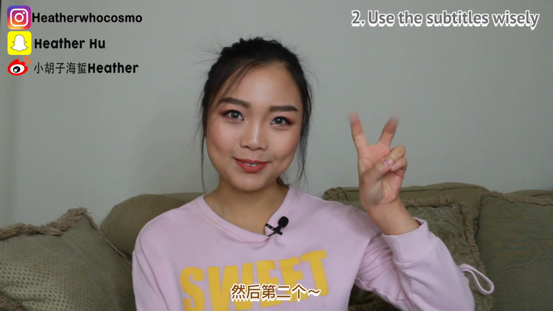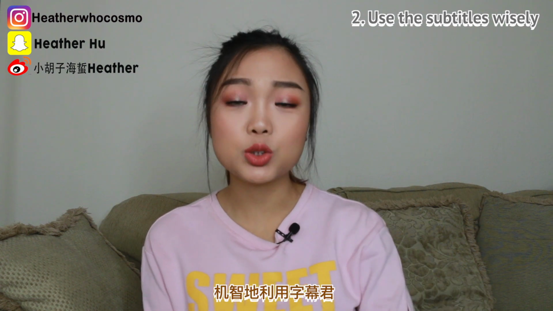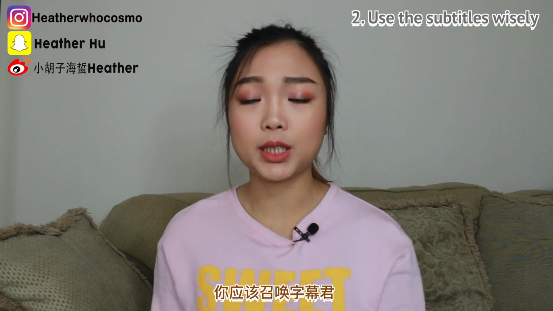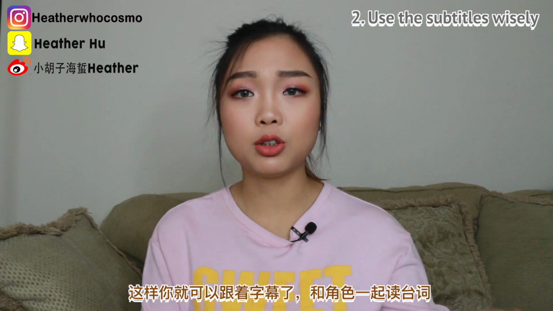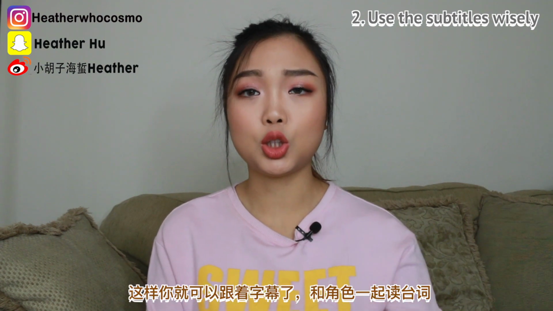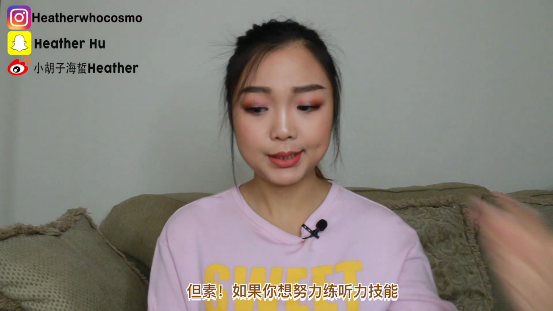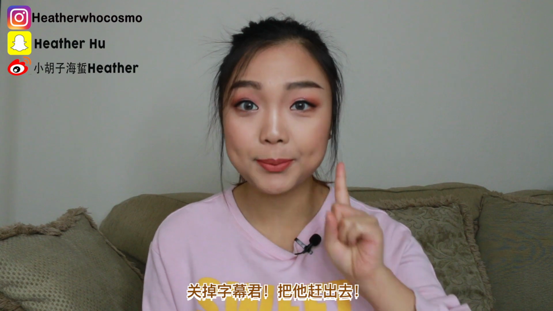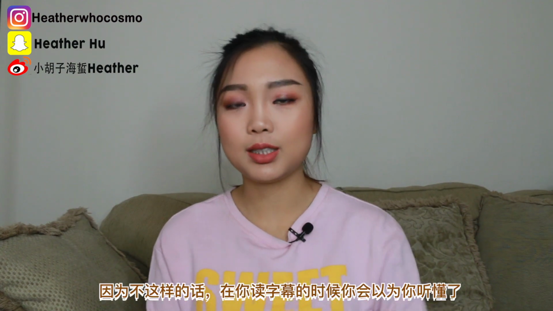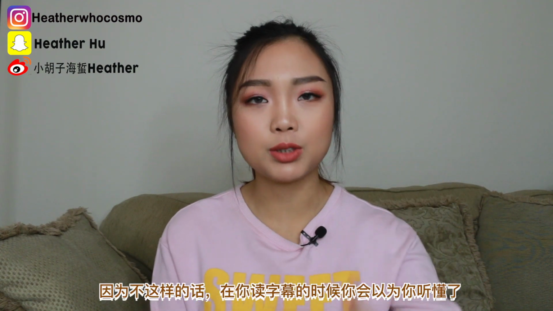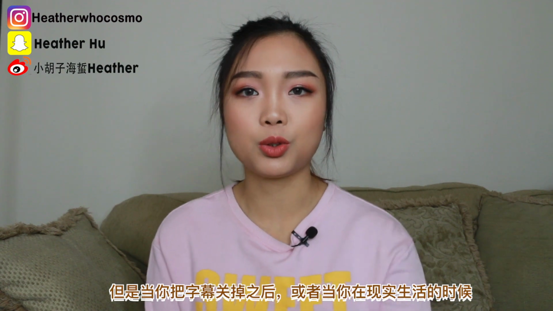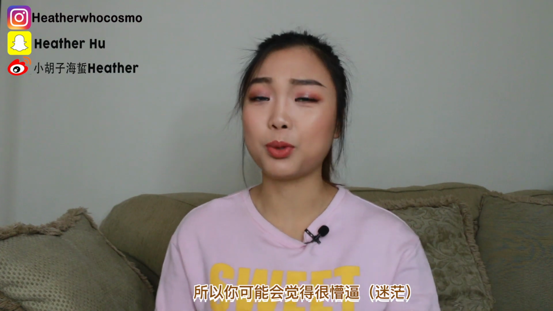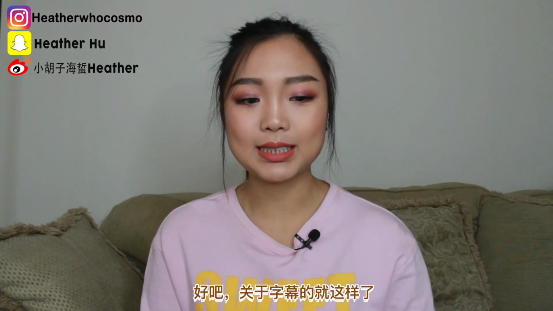And the second one, use the subtitles wisely. If you're practicing your oral English, you want the subtitles on so you can follow along the lines and read along with the characters. But if you're trying to practice your listening skill, turn your subtitles off, because otherwise you will think you know it when you read the subtitles, but in reality you won't have the subtitles when people are talking, so you probably will get lost. Yeah, that's it with the subtitles.